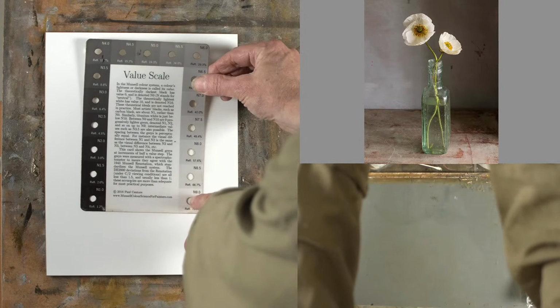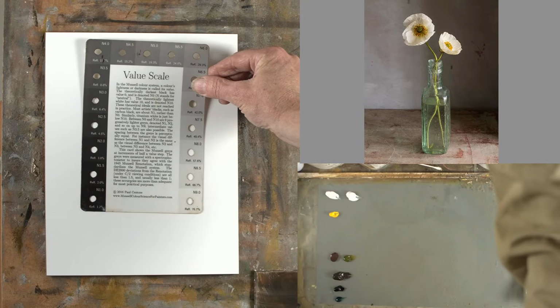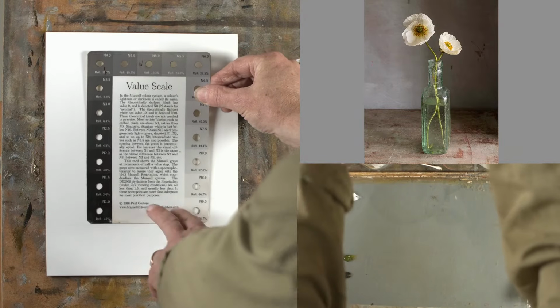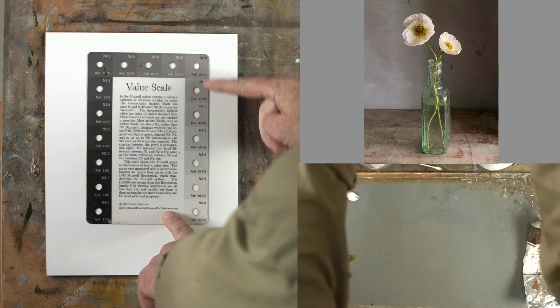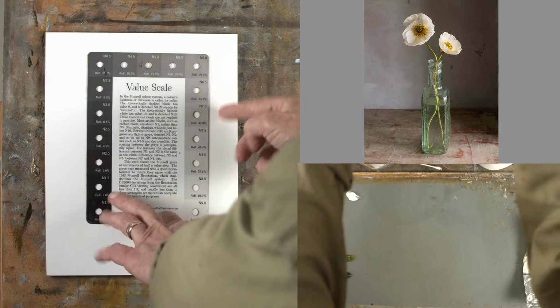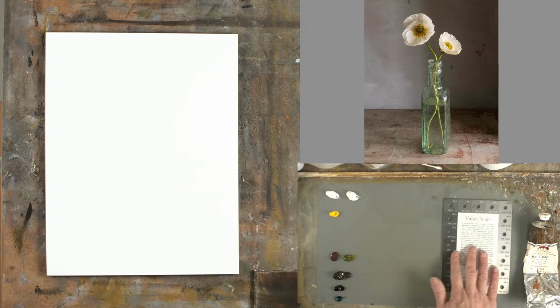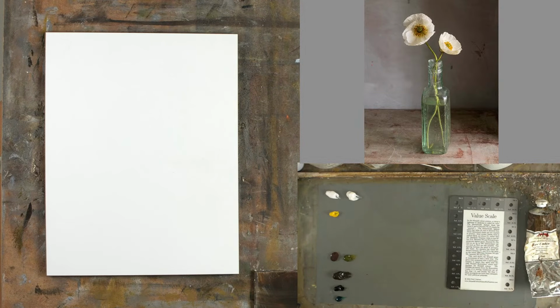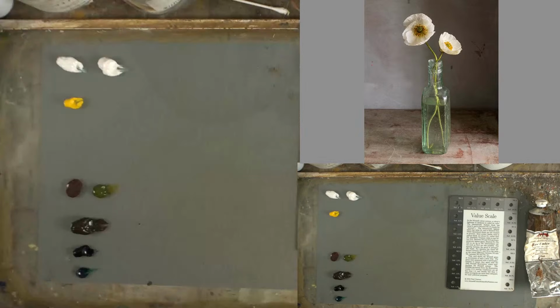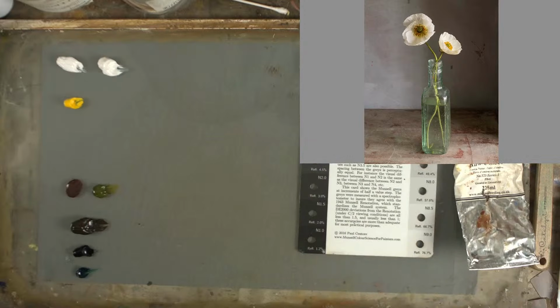The lightest parts were a 9 and the shadow was 8 on the poppy on the right. That's really close. And even on the one on the left, the shadow is a 6 and the light is a 9. So now we know the values that we want to use. Okay, let me show you what I've got on the palette.